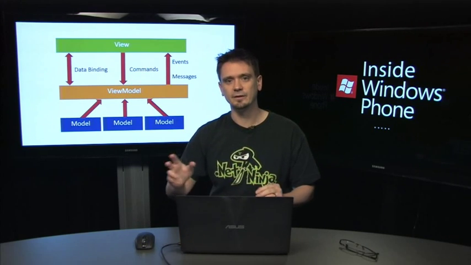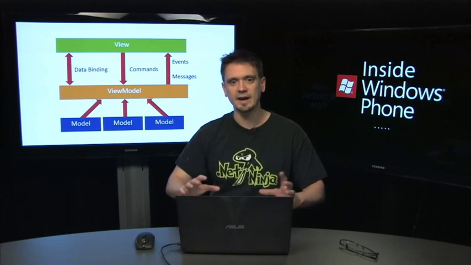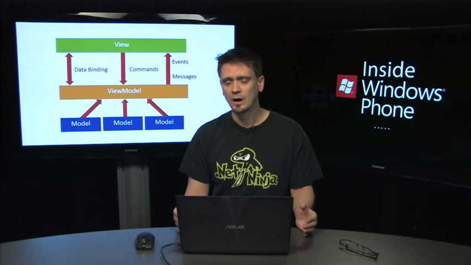And it sends information, it sends a notification out to the view model and says, hey, I want you to run this piece of code. We're going to look at that in a little more depth in a moment.